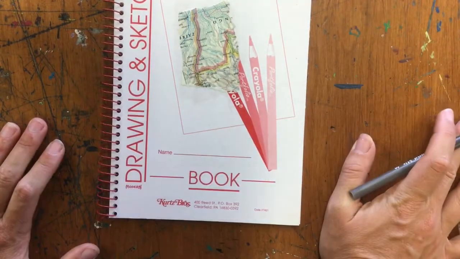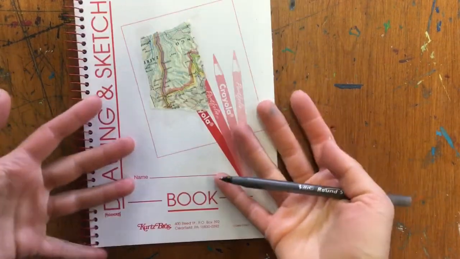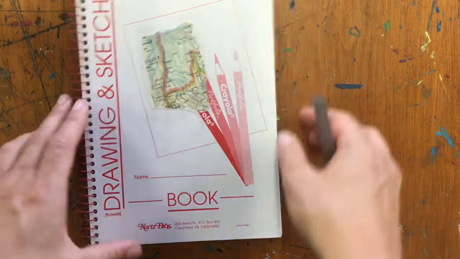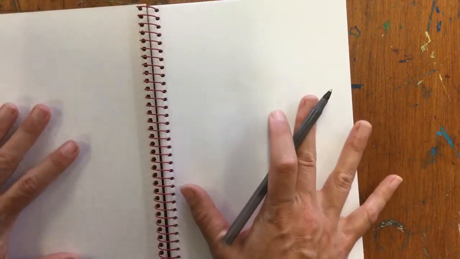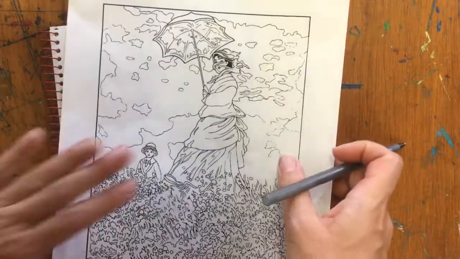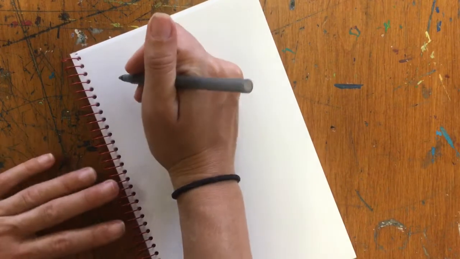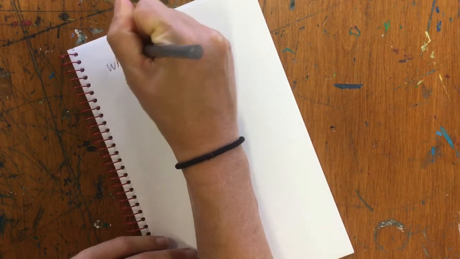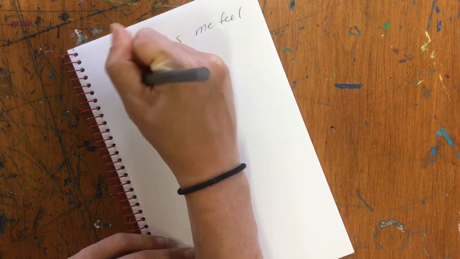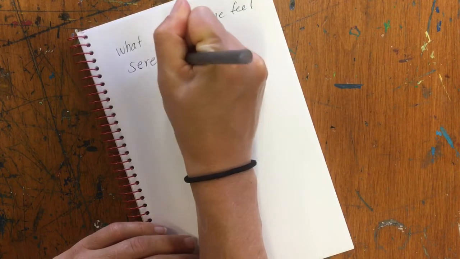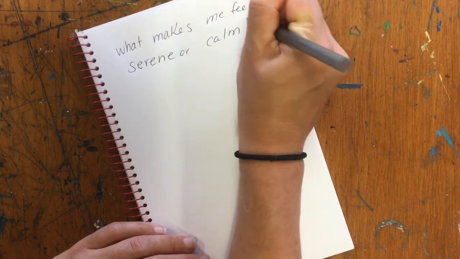So there's a couple different ways you can start. You can start by just jumping right in and experimenting as you go. But if you're a little bit more planning oriented, I would have you open up your sketchbook to the very first page and just start brainstorming. So say I'm going to pick this image here of the woman with the parasol. I might start by just writing the title at the top of my page. What makes me feel serene or calm? Okay. And then I might just start making a list of things.